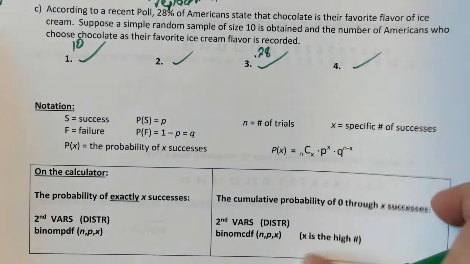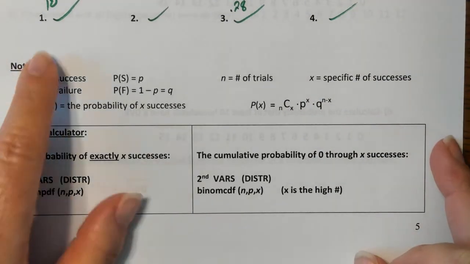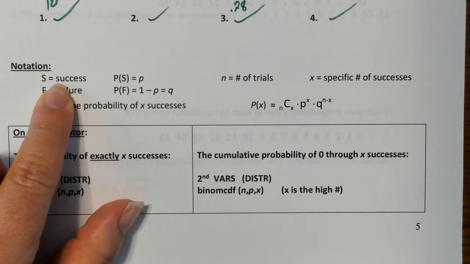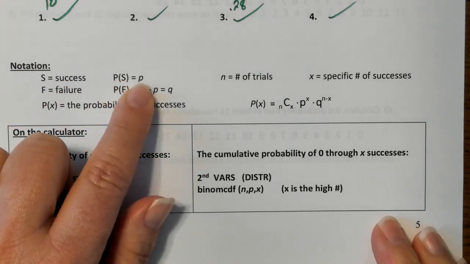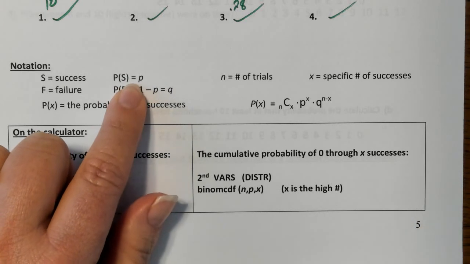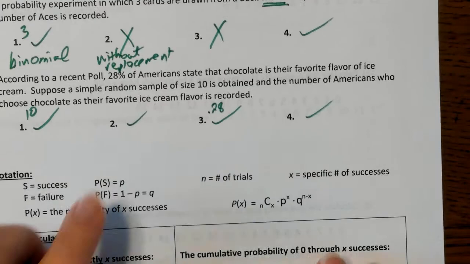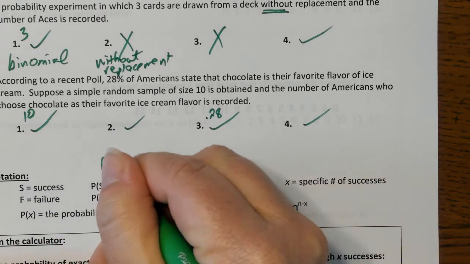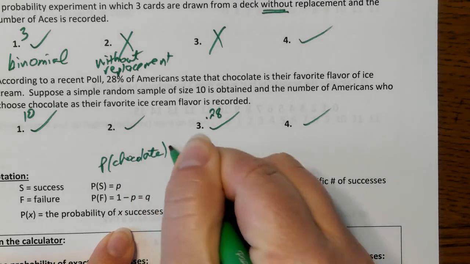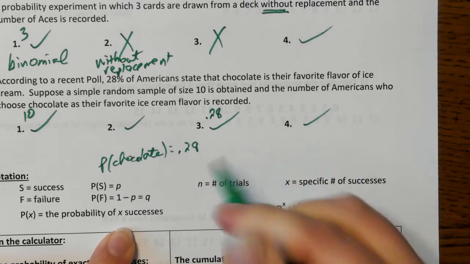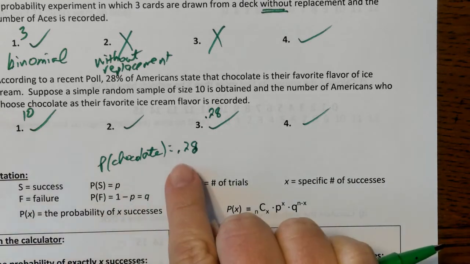Okay, so a couple of notations we need to be aware of in our binomial formulas. We're going to use capital S to be success. So the probability of success is going to be a P. We're going to use a lowercase p, rather, to represent the probability of success occurring. So up here in the ice cream, the probability of them saying chocolate is 0.28 because 28% of the Americans like chocolate. So we would say that our p-value is 0.28.